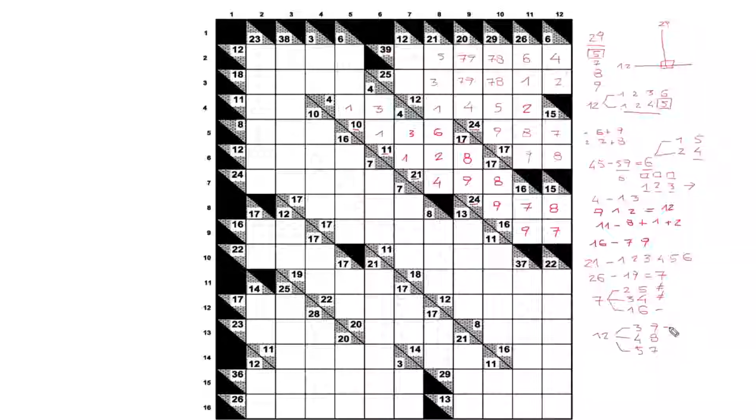What about the first combination? It cannot be, because here is number 3 and here cannot be number 3, like it was said before, because of the condition of this 39, and this combination isn't possible.